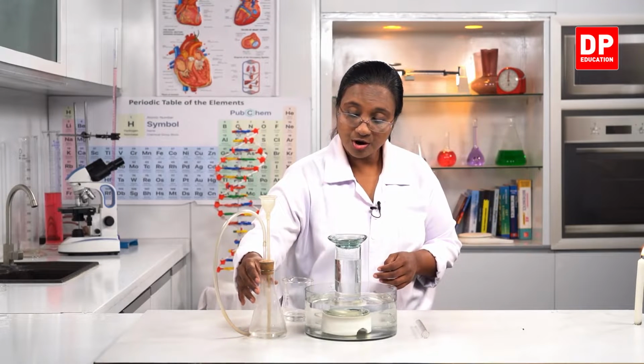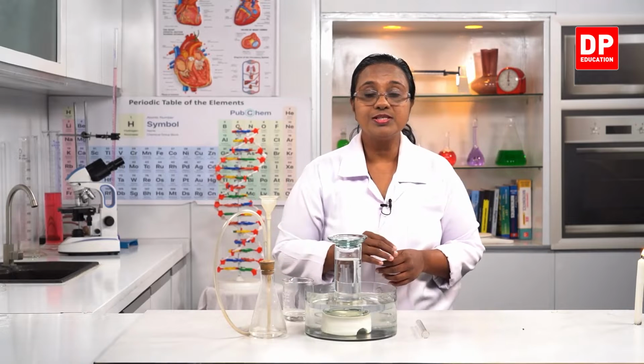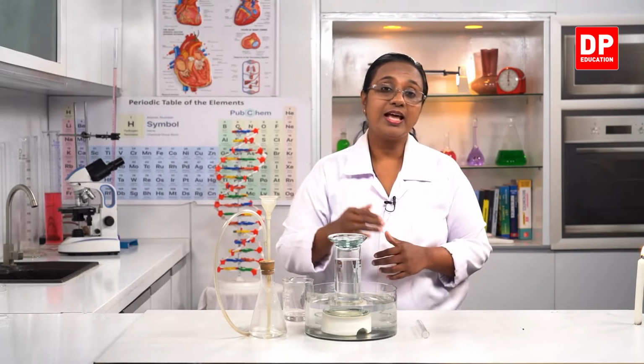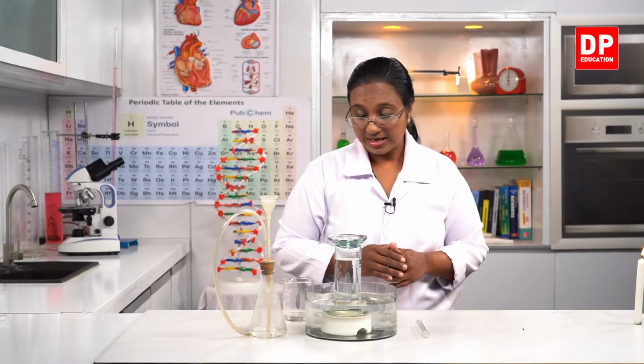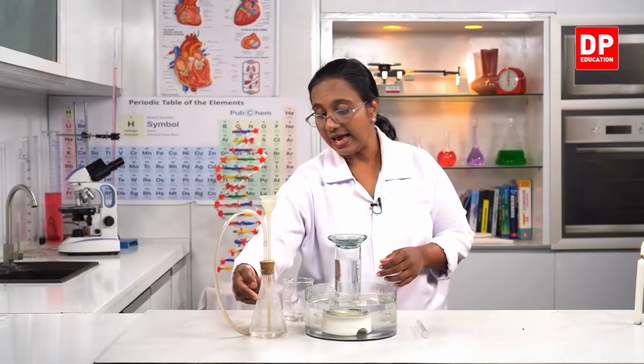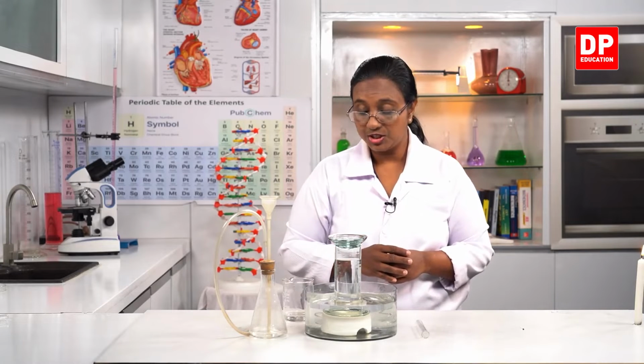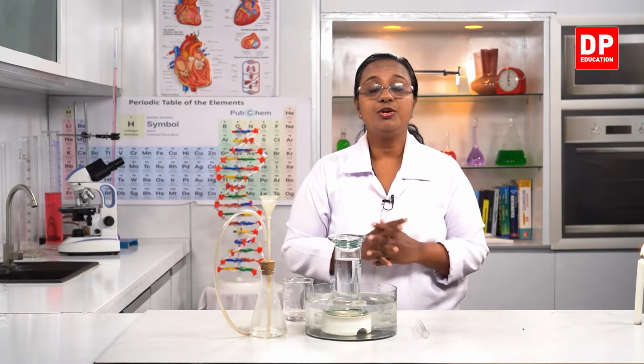And as I told you all before, there is wax around all these holes so that the gas does not escape from the setup. And also we have the conical flask, the long thistle funnel, and the short glass tube that is used as a delivery tube. So with that, you all know how we need to collect the hydrogen gas.